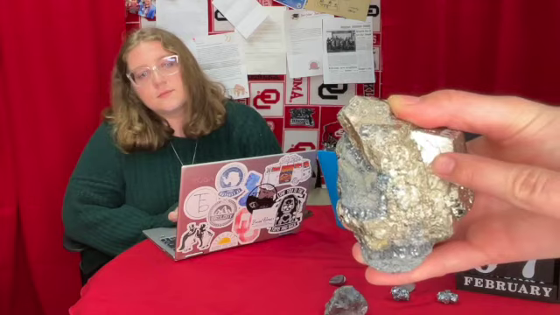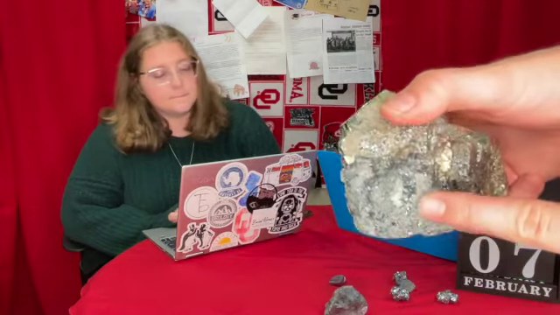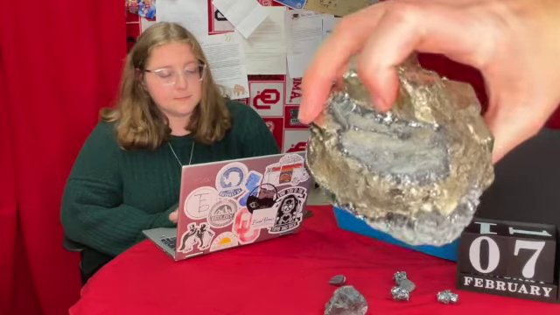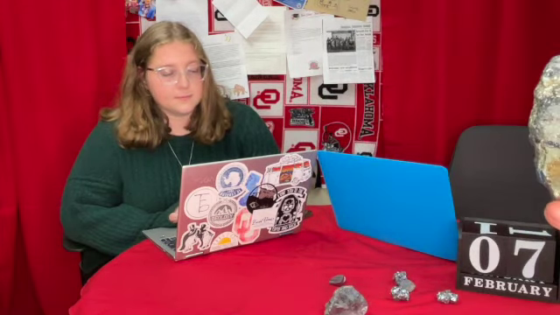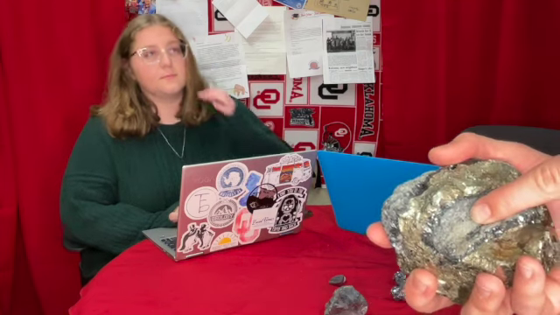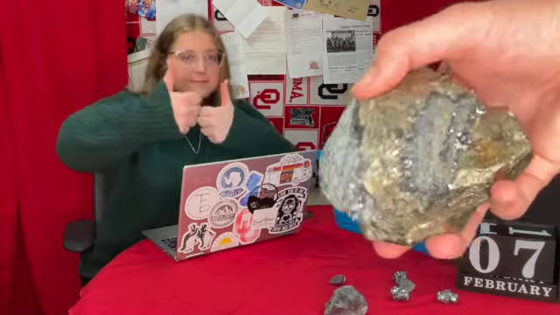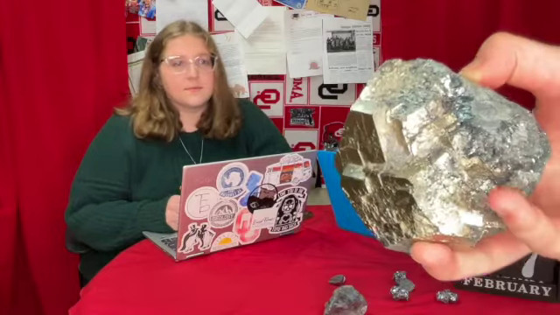In this specimen specifically, I was showing it off a little bit earlier, but you can see this gold color, so that's pyrite, and it's growing with galena right here because they both share sulfur in their chemical formula. So lead sulfide makes galena, and iron sulfide makes pyrite. So you can see them kind of growing together.